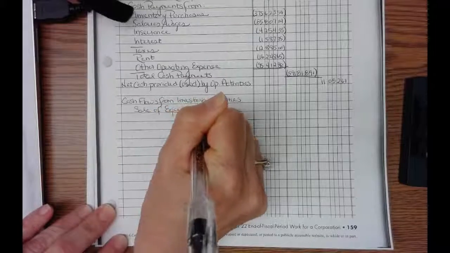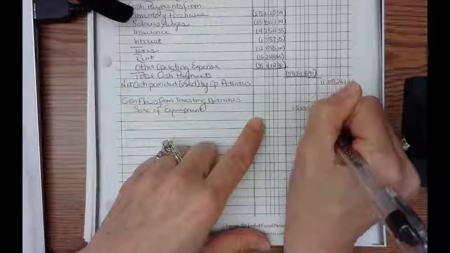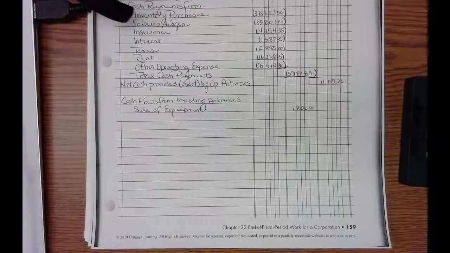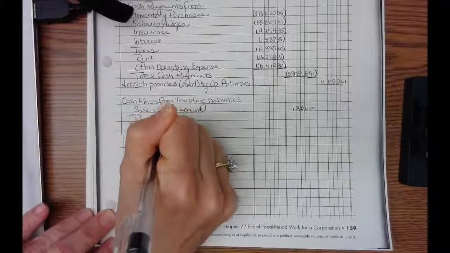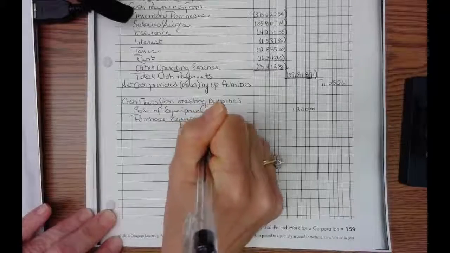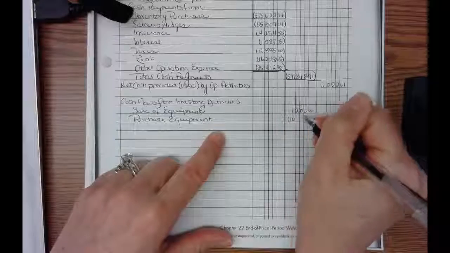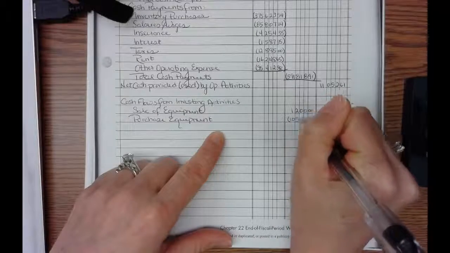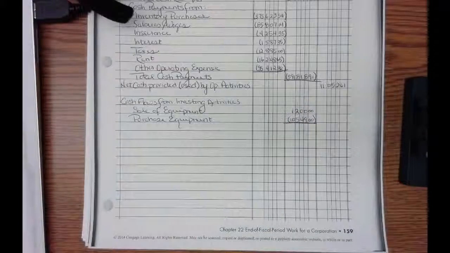And if we sell equipment, we're going to be getting money, so that's going to be a positive $1,200. And then we purchase equipment. Now, if we purchase equipment, that's going to be a negative number because we're spending money. And for this problem, it's a negative $10,549. So that's all I have for this section.